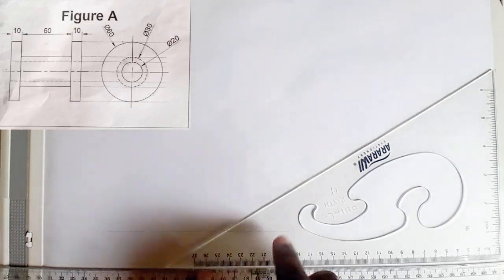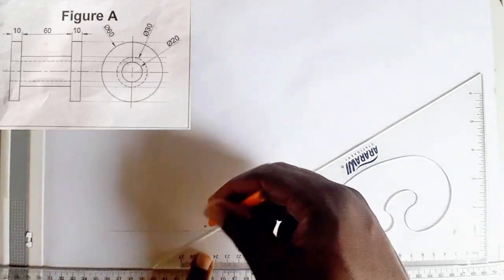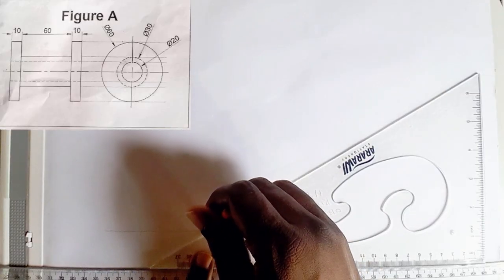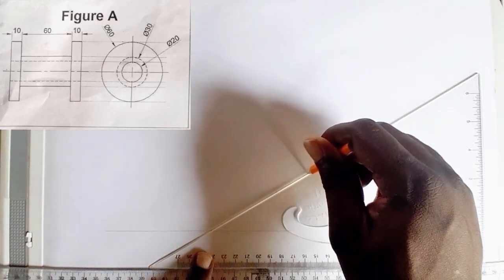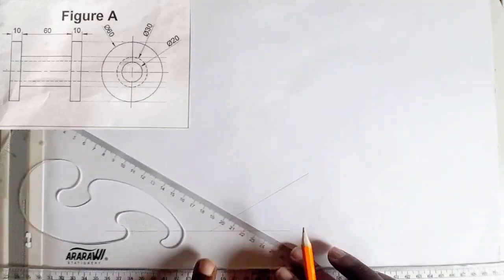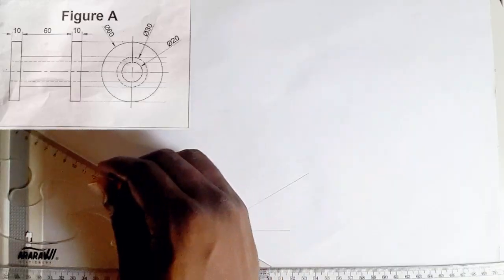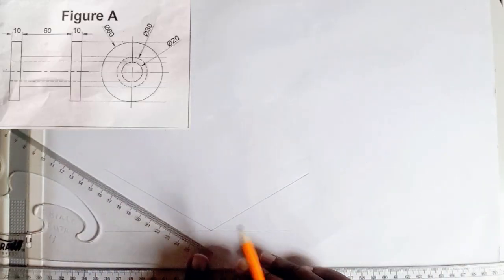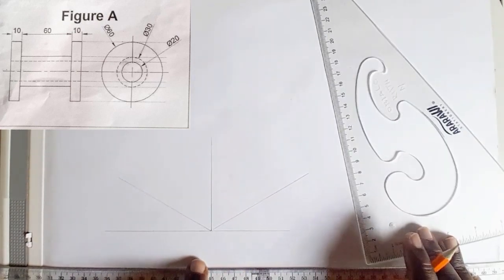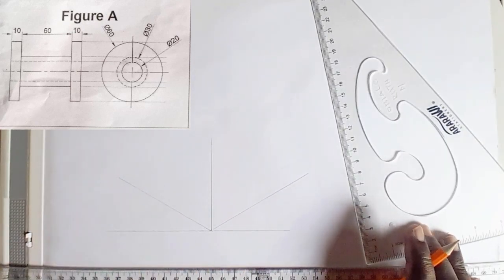Now we draw our axis, which is the next thing we do. Set your ruler and your set square in this manner so that you'll be able to get your 30-60. Alright, so we have our axis. Now we'll make a box of that shape.